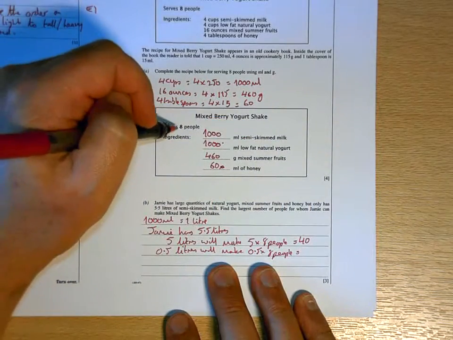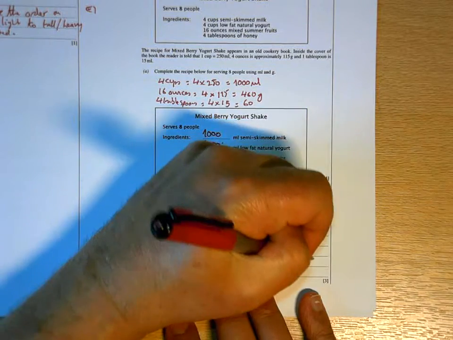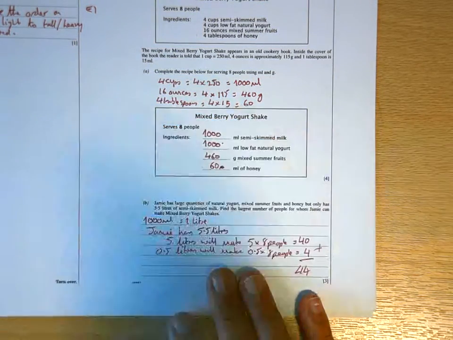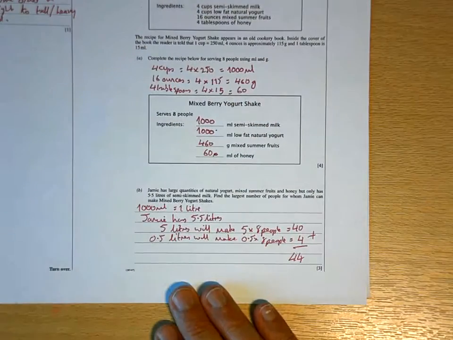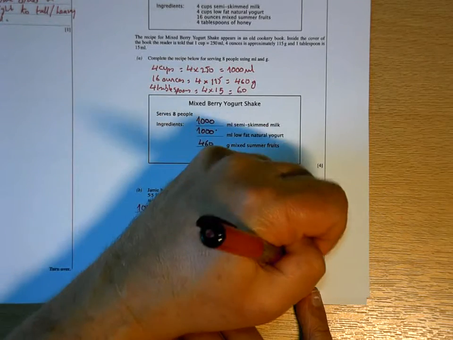So half as much would be for 4 people. So in total, Jamie can make enough yogurt shake for 44 people.